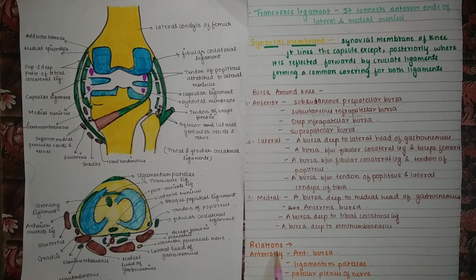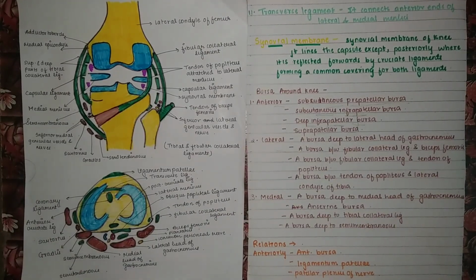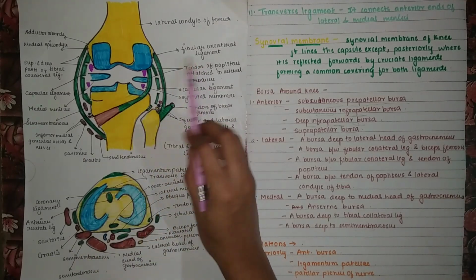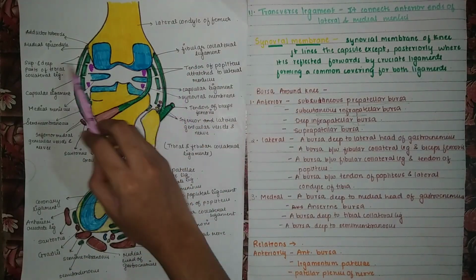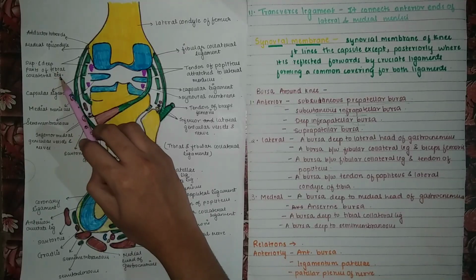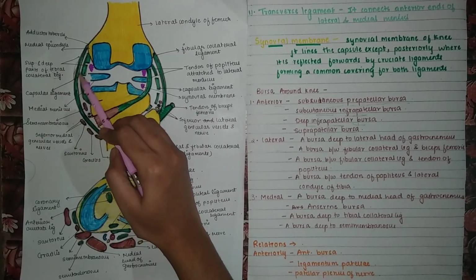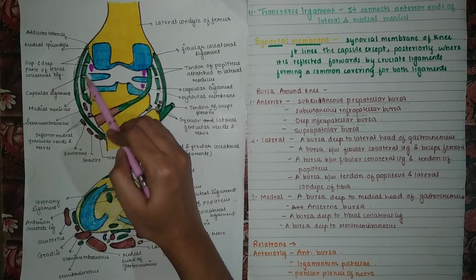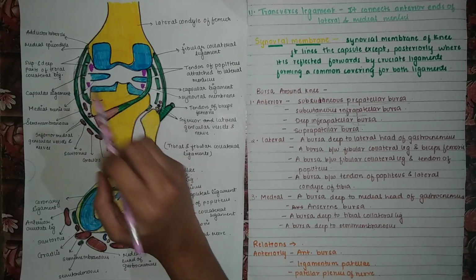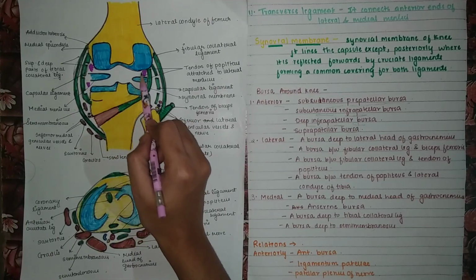Now we will see the relations one by one. Anteriorly, there is the anterior bursa, ligamentum patellae, and patellar plexus of nerves. As in the diagrams, we can see the different types of ligaments. Fibular collateral ligament, this one. Superficial and deep parts of the tibial collateral ligament. This is the capsular ligament. This pink one is the synovial membrane.